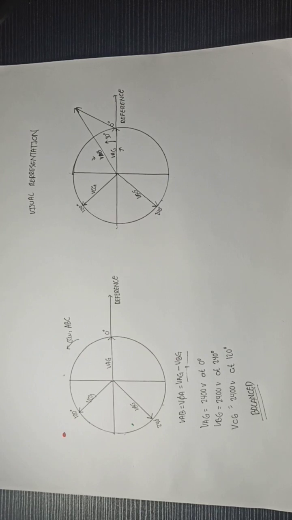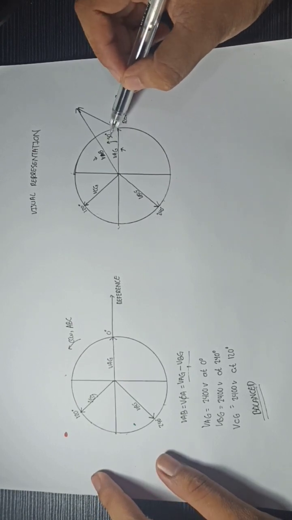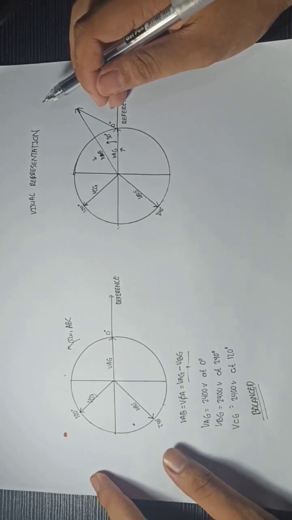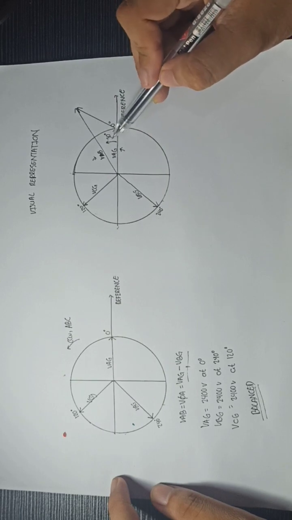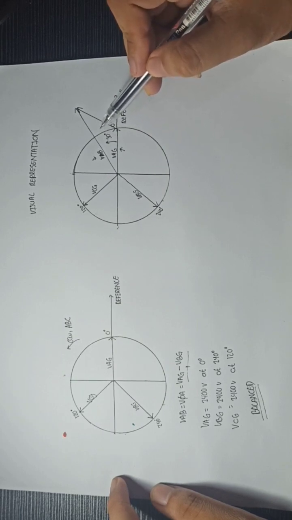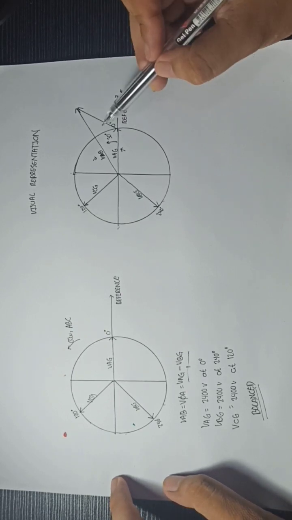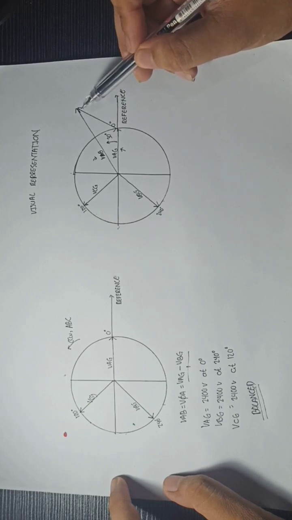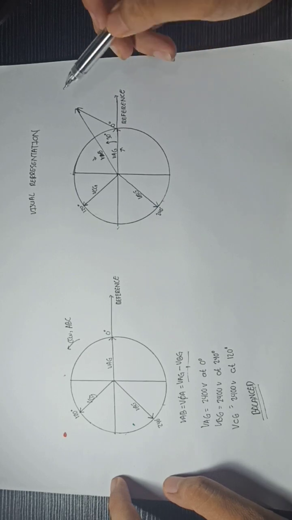So now that we have a visual representation, if we relate VAG to VAB, we have to shift VAG by 30 degrees in the counterclockwise direction. And then we have to multiply it or stretch it by 1.73 or square root of 3, so it overlaps VAB.